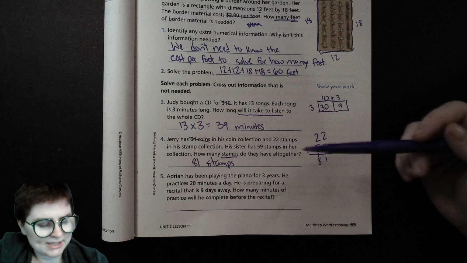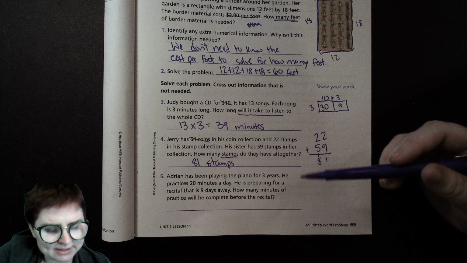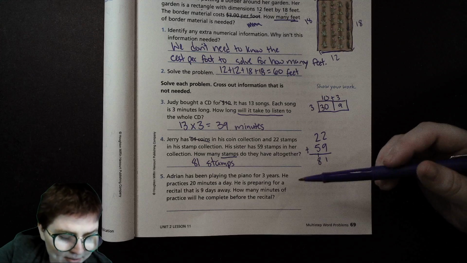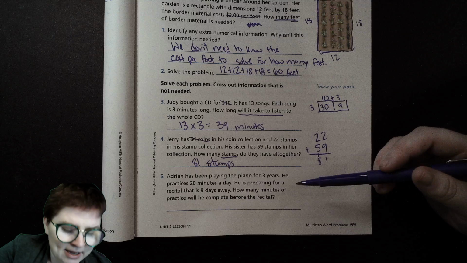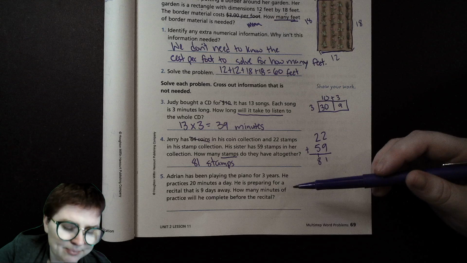All right. Number 5. Adrian has been playing piano for 3 years. He practices 20 minutes a day. He is preparing for a recital that is 9 days away. How many minutes of practice will he complete before the recital?